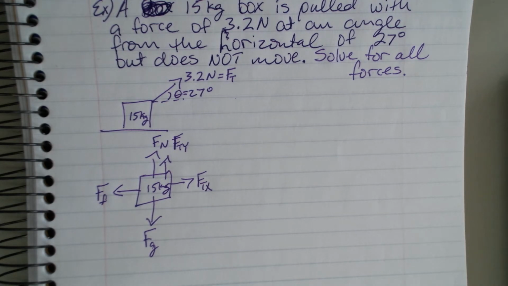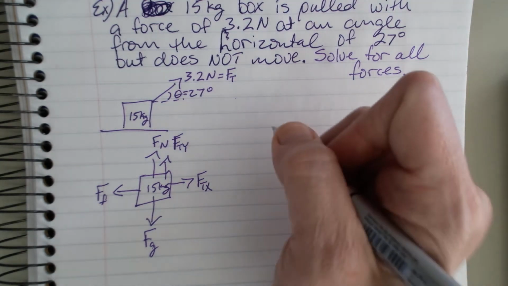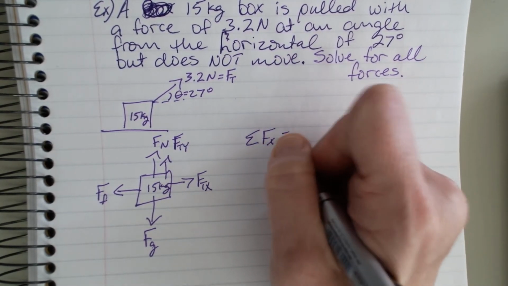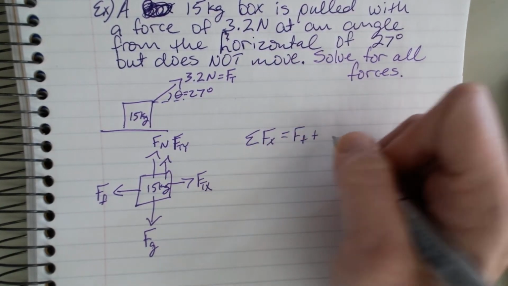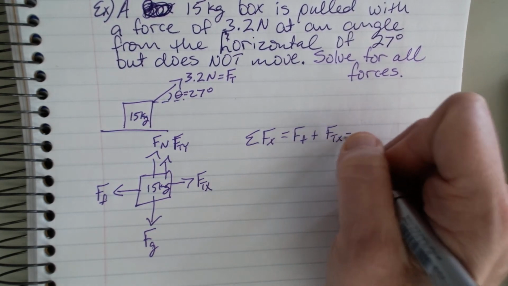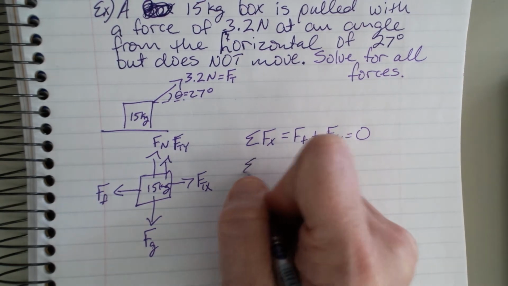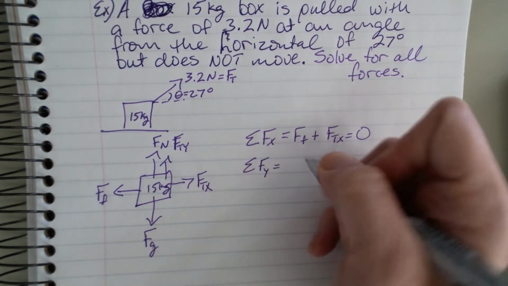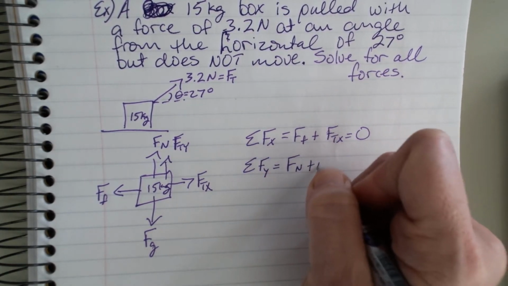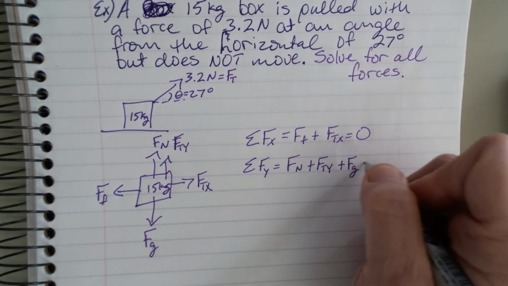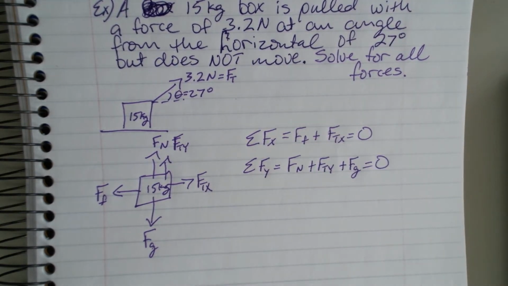Okay, so if I were writing the summation equations, my F net in the x is equal to friction plus Ftx, and that equals 0. My F net in the y is equal to Fn plus Fty plus Fg, and that all equals 0 because the thing is not moving. This is in static equilibrium.